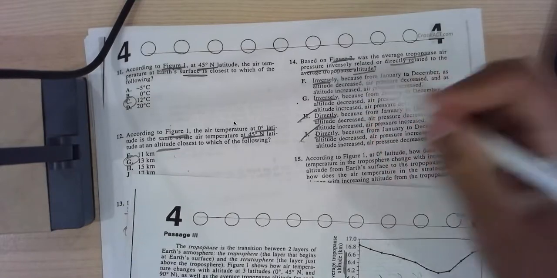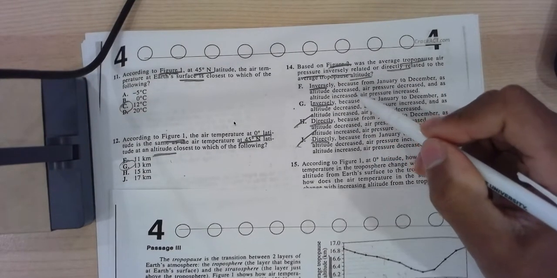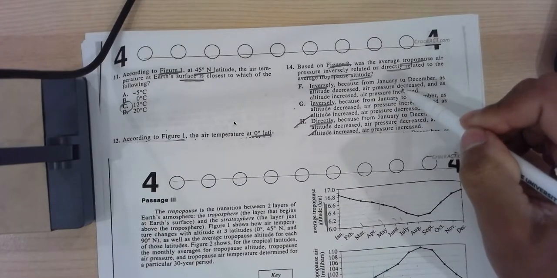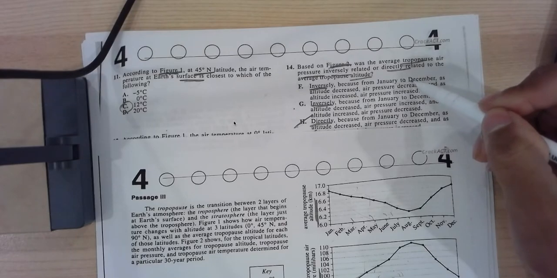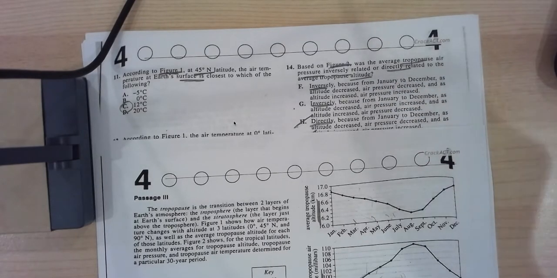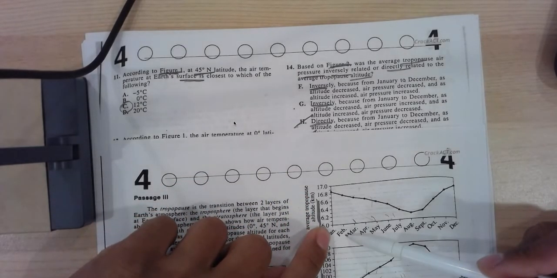Now let's read the explanations. So inversely, because from January to December, as altitude decreased, air pressure decreased. From January to December, what happened? As altitude increased, did air pressure decrease?